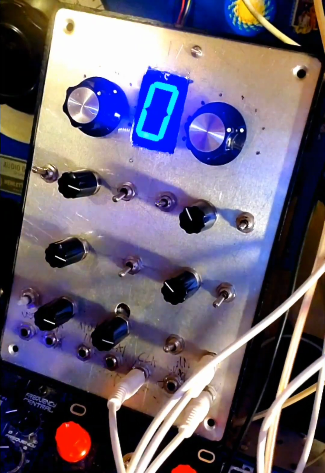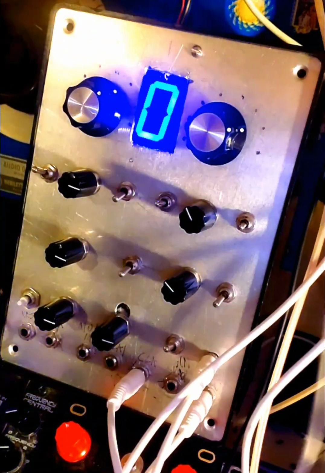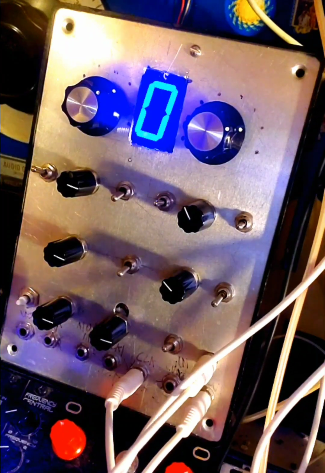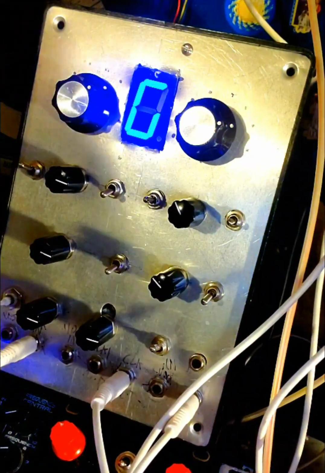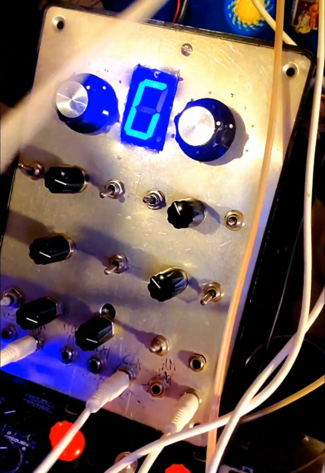I'm going to use an external clock to do this part here. Okay, I just got to get... Put this in here. Oh, I got... Jesus Christ. Okay, hold on. I don't know what the hell I'm doing.